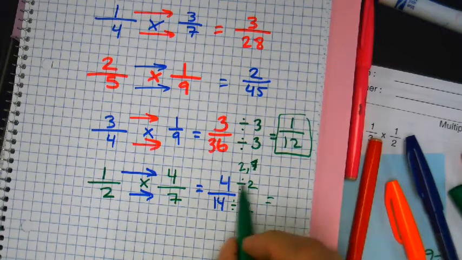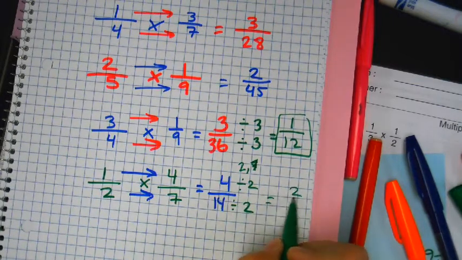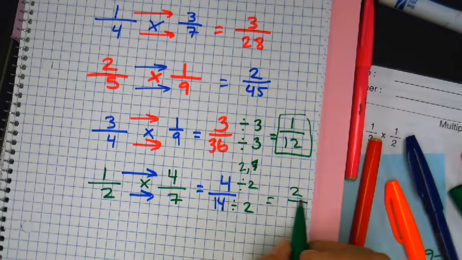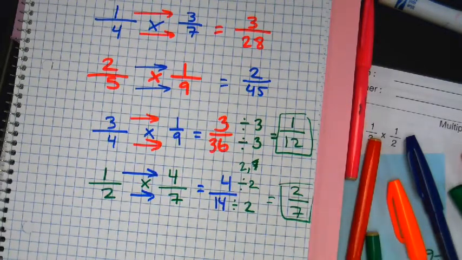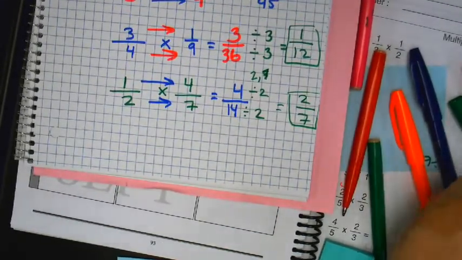Interesting. 4 divided by 2 is 2. What's 14 divided by 2? 7. Will you need to simplify? Yes. Yes, you do. All right. Let's do the hardest problem of the day.